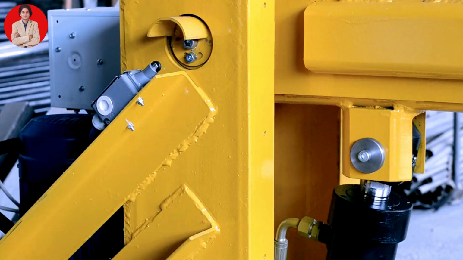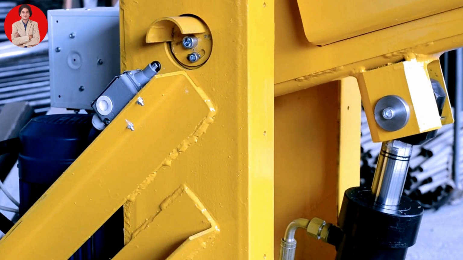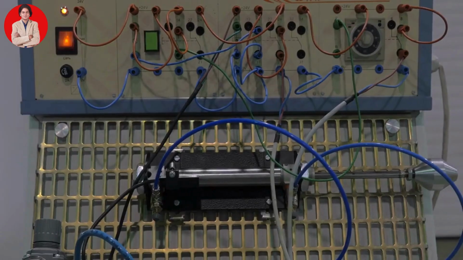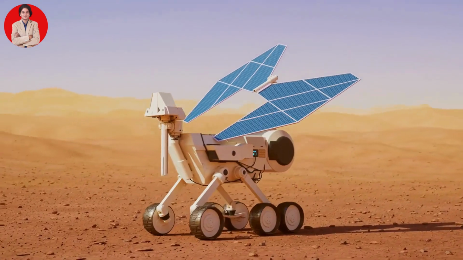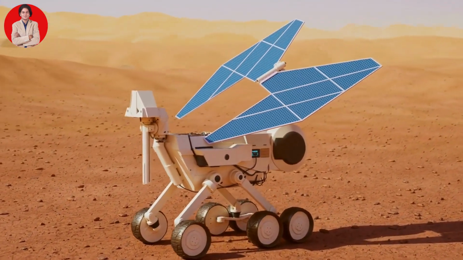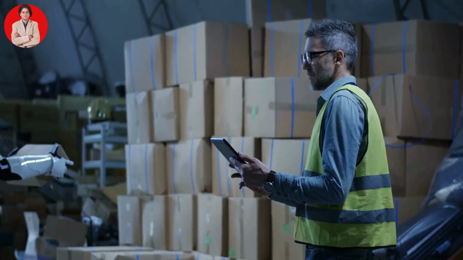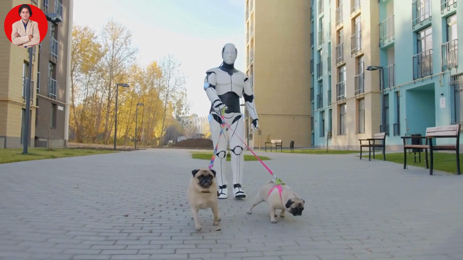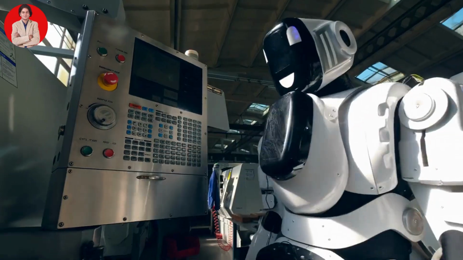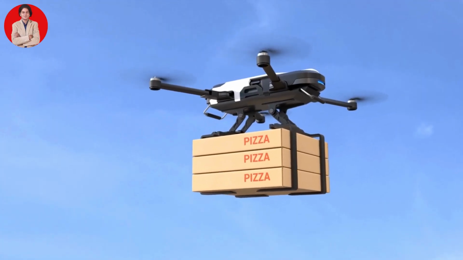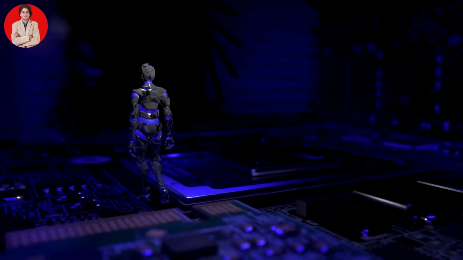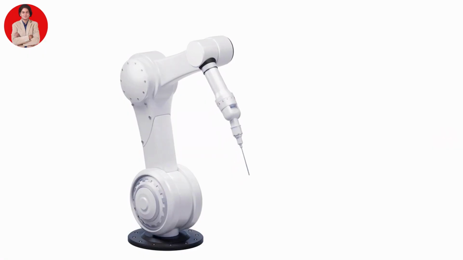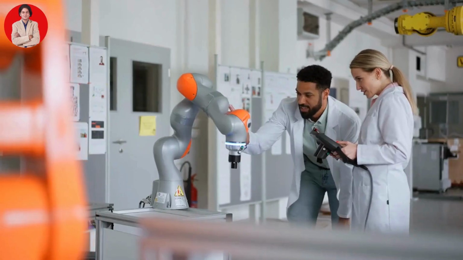Types of robots. Industrial robots used in manufacturing for tasks like welding, assembly, and material handling. Service robots. Designed for tasks in non-manufacturing environments such as cleaning, delivery, and healthcare. Mobile robots. Capable of moving around their environment, including wheeled, legged, and aerial robots, drones. Humanoid robots. Designed to resemble humans in appearance and movement. Medical robots. Used in surgery, rehabilitation, and patient care.